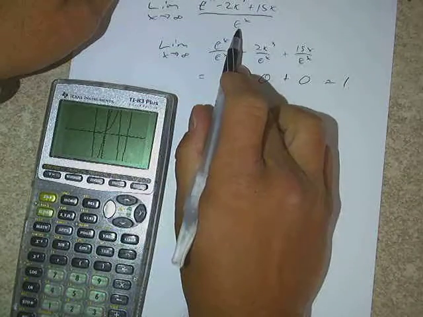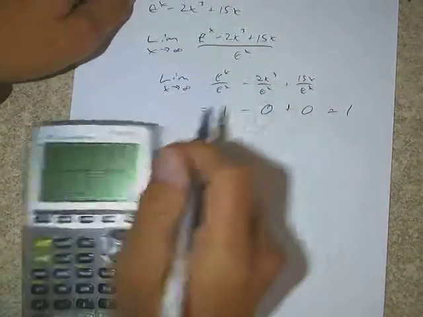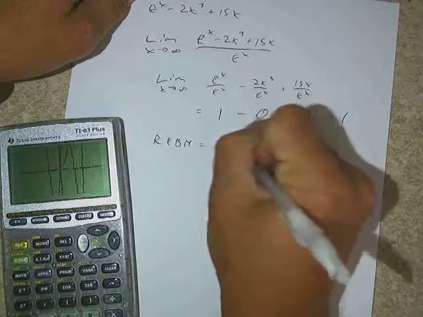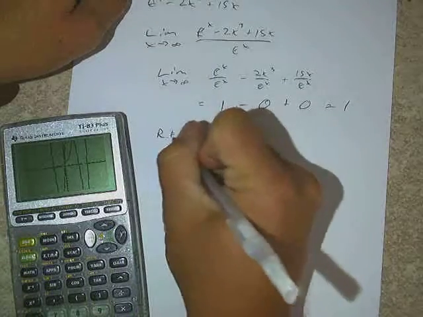And so what does that tell us about our conjecture that this is the right answer? So that means the right end behavior model is e to the x, if you will.